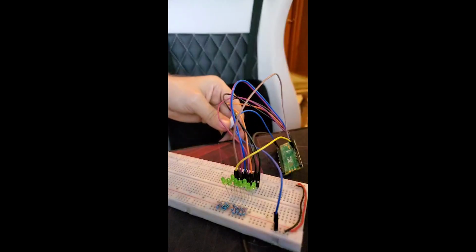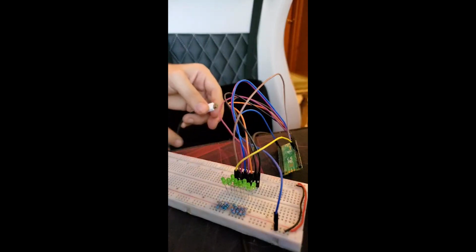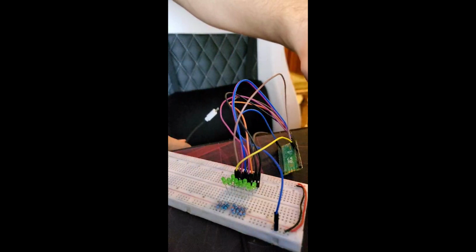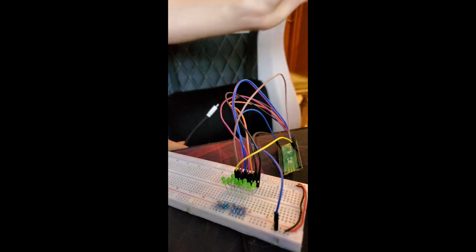Hi everyone, welcome to project number 3, binary counting LEDs. In this project we are using 8 LEDs that are connected to the Pico. The LEDs count up in binary from 0 to 255, and there is a 1 second delay between each count. The aim of this project is to show how a group of pins can be combined and accessed as a parallel port.